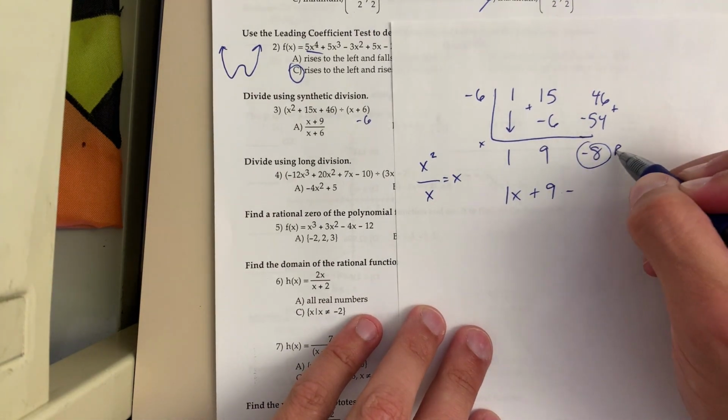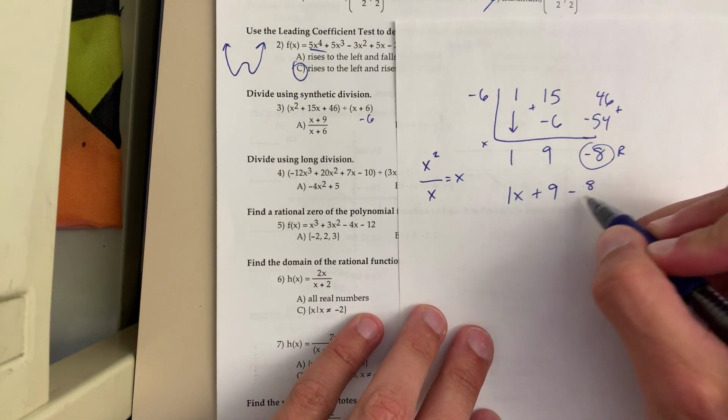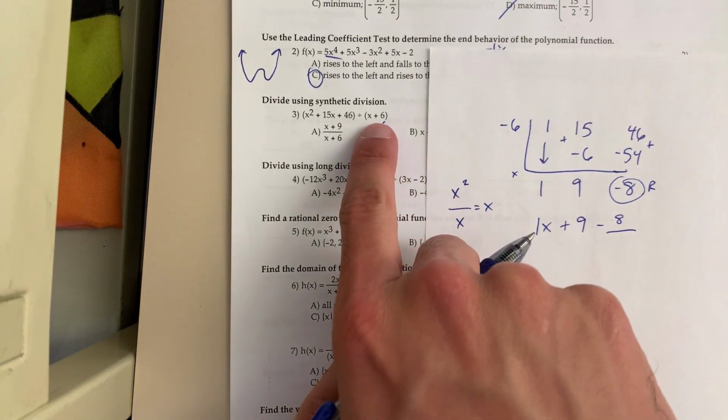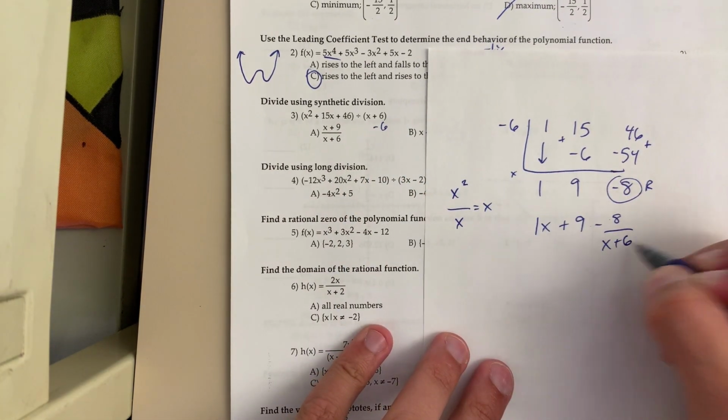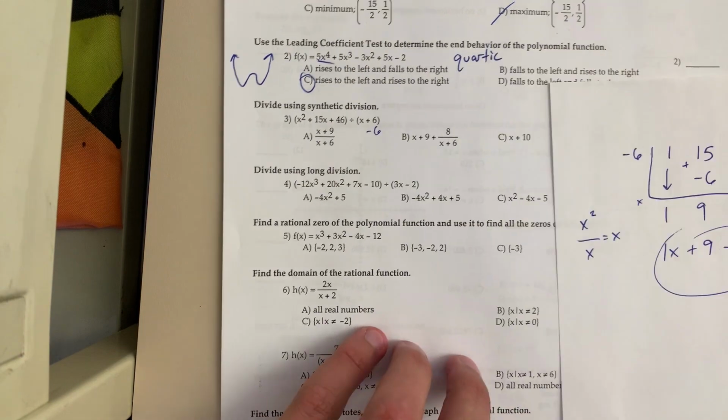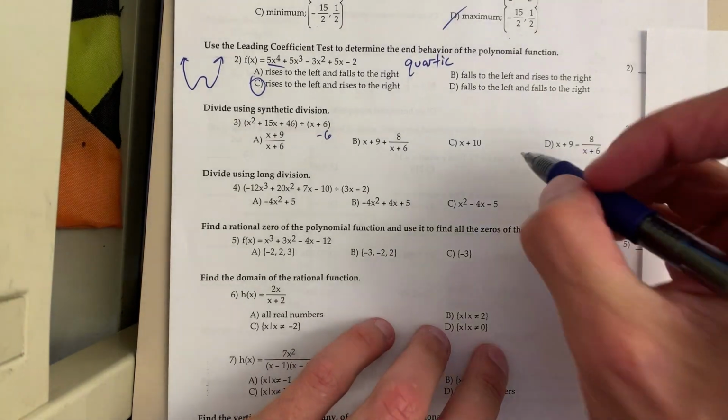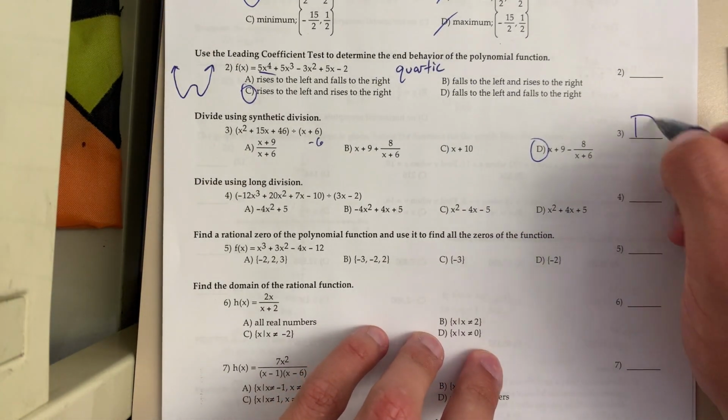And then this right here is my remainder, okay? And I put my remainder over what I'm dividing by. So that would be my answer right there. And so I look at my answer options, and that's going to coordinate with letter D.